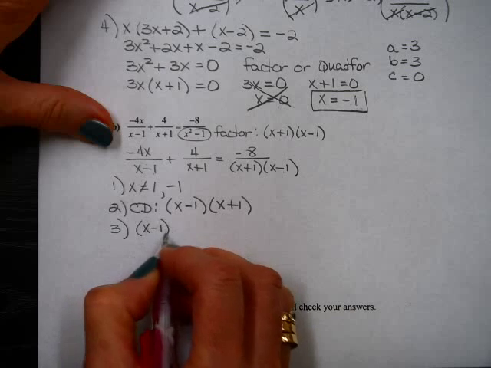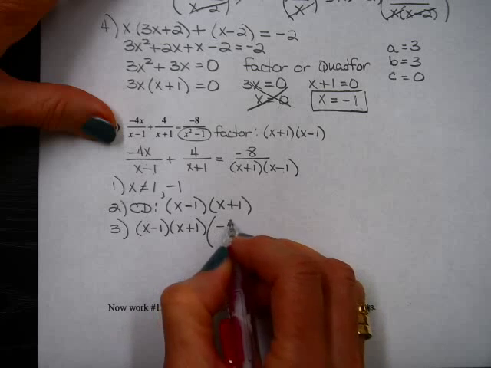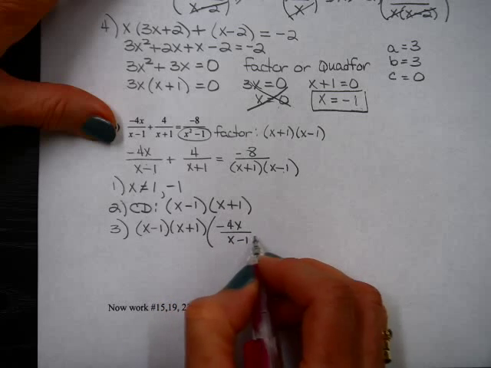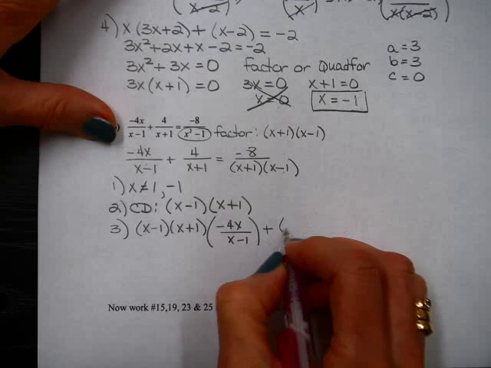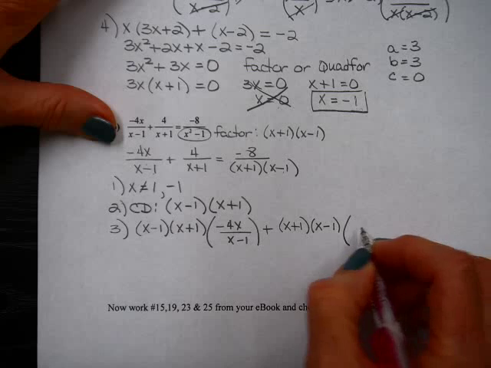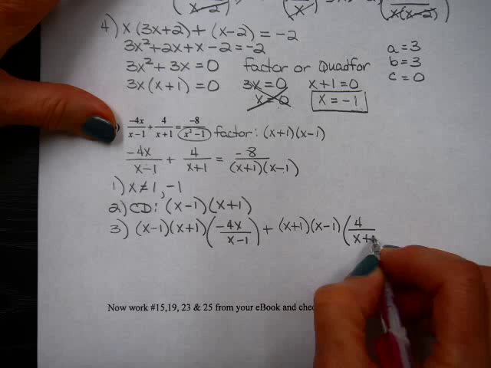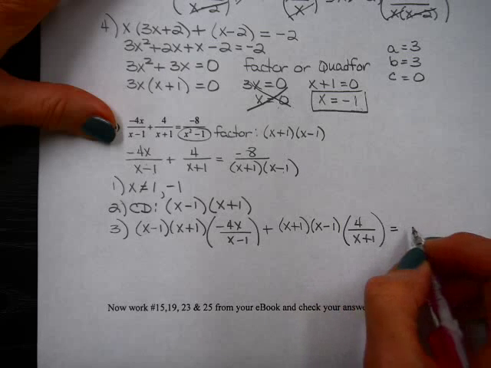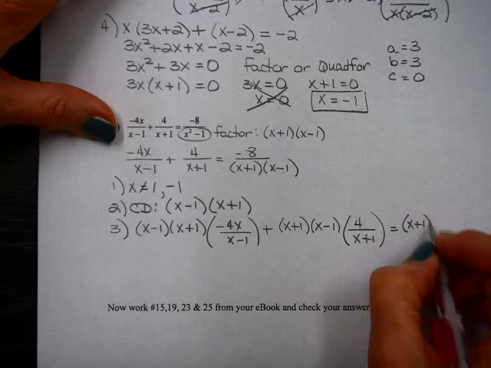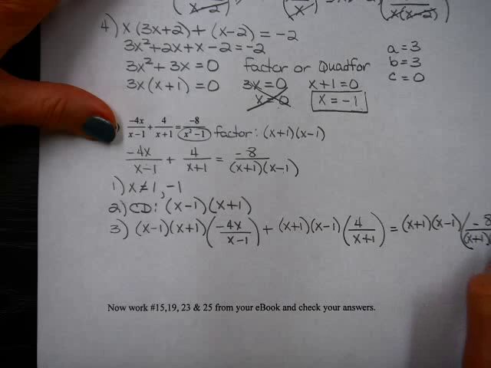We have x minus 1, x plus 1, multiplied by -4x over x minus 1, plus x plus 1, x minus 1, times 4 over x plus 1 equals x plus 1, x minus 1 times -8 over x plus 1 and x minus 1 down here.